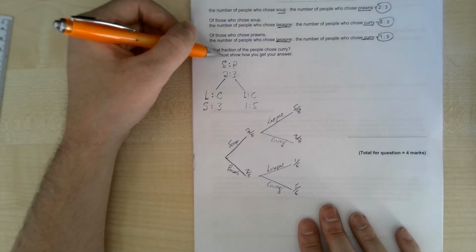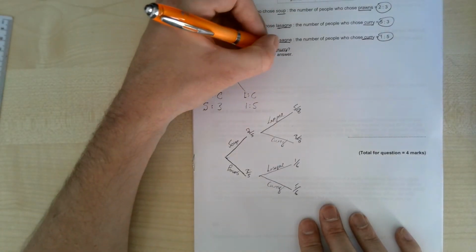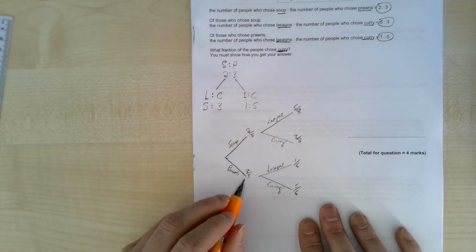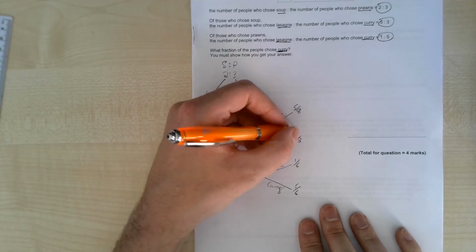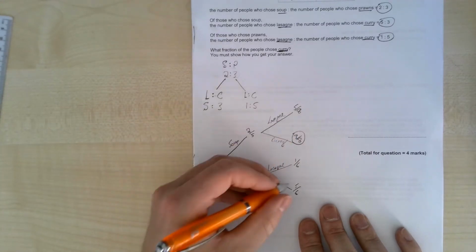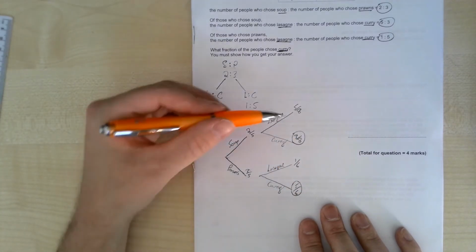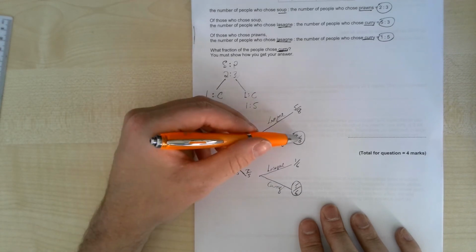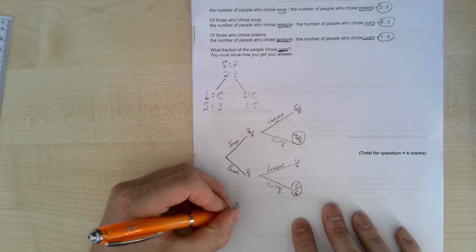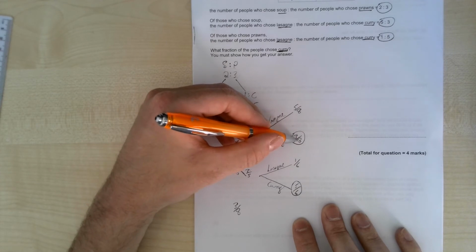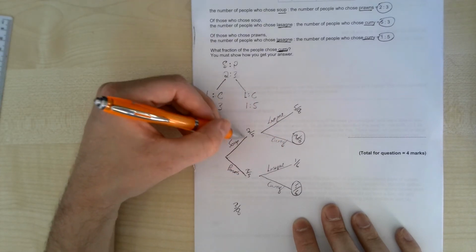Now, what fraction of the people chose curry? So it's curry we're looking for. My curry would be this one here, or it could be this one here. So initially we have got 3/8, but it's not 3/8 of the people, it's 3/8 of these people here.